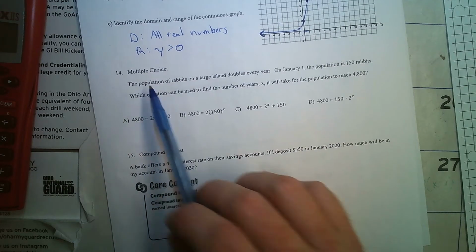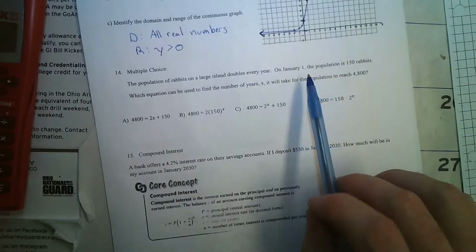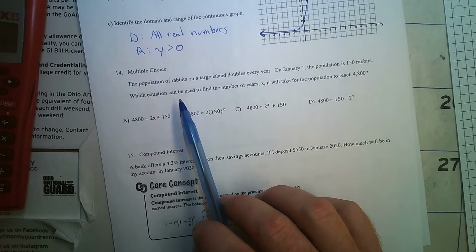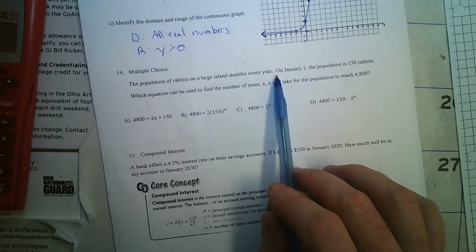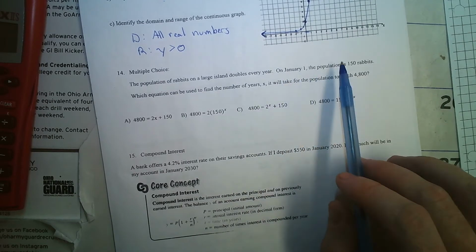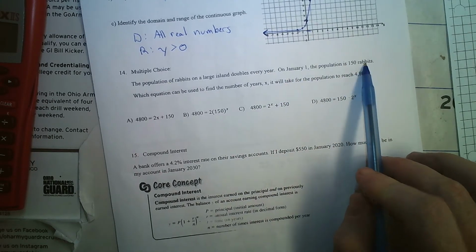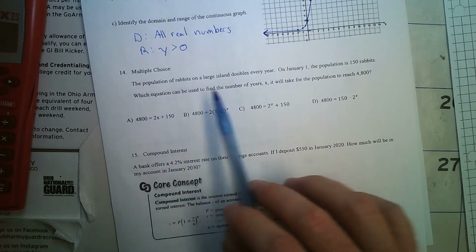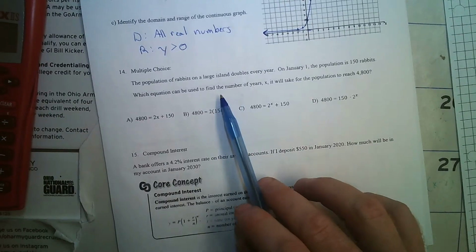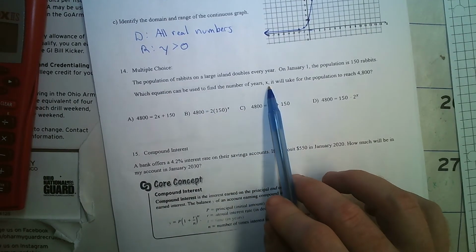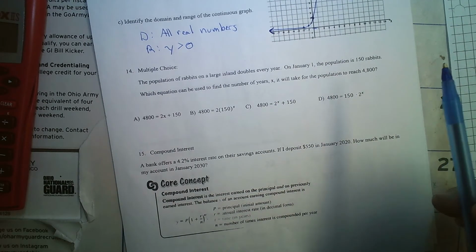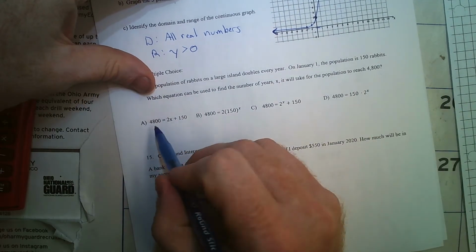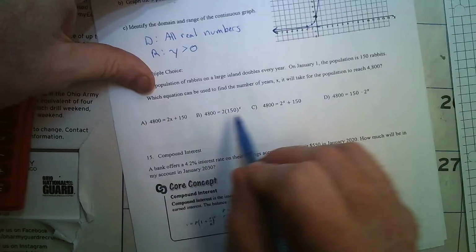Now, this one should be straightforward from here on out, especially after all of your choice board review. The population of rabbits on a large island doubles every year. On January 1st, the population is 150 rabbits. Which equation can be used to find the number of years x it will take for the population to reach 4,800? So we know we want to end up with 4,800. All of these start with that.